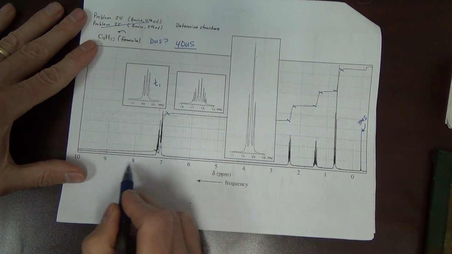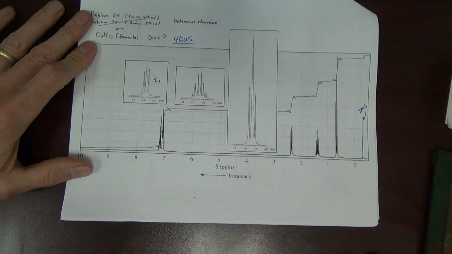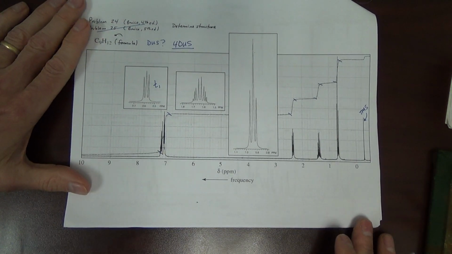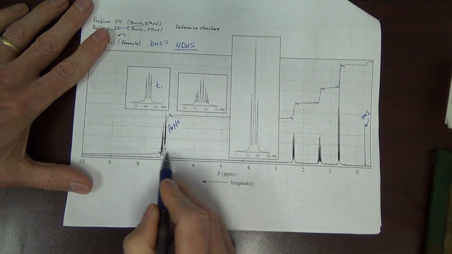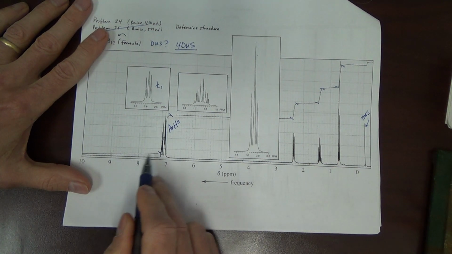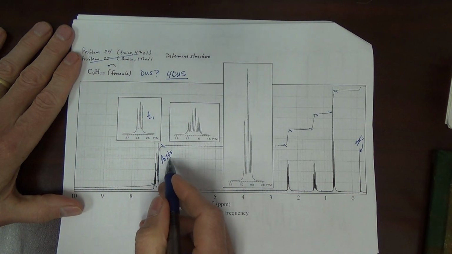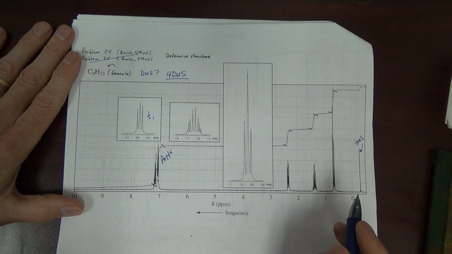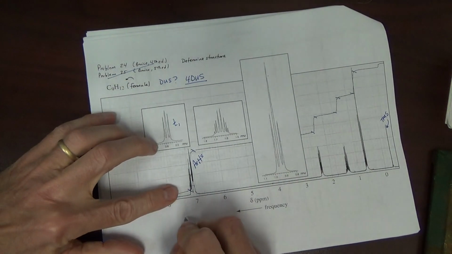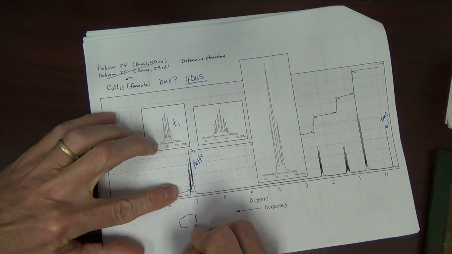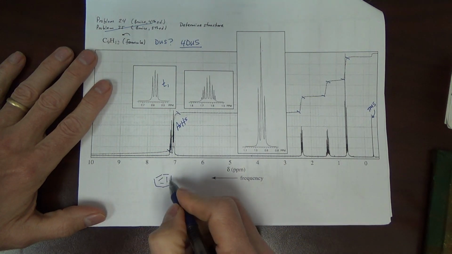But still, these peaks are in the 7 to 8 region. What type of protons give peaks here? And of course the answer, if you've been learning your peak positions, is these are aromatic H's. Okay? H's that are on an aromatic ring will give signals in the 7 to 8 region. Alright, well let's continue with this here. What's the most common aromatic ring? Well, the most common aromatic ring is a benzene ring. Alright, with H's on here.